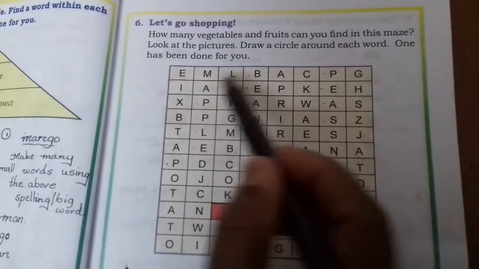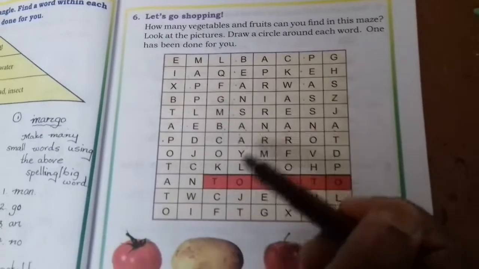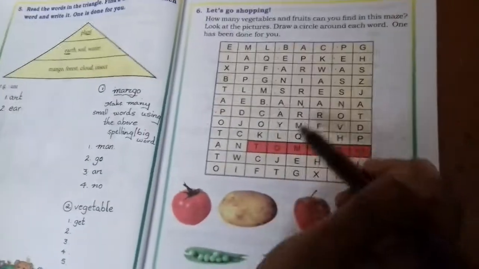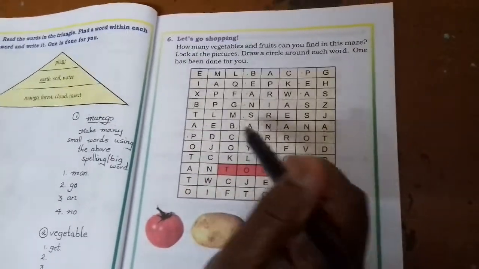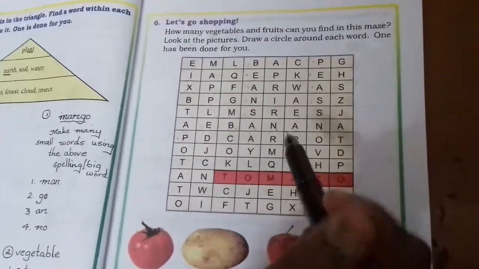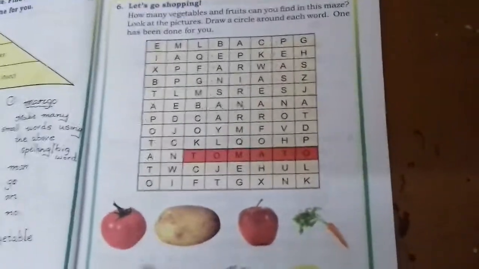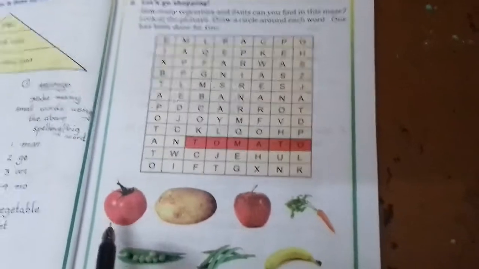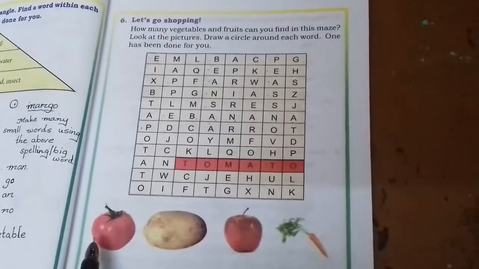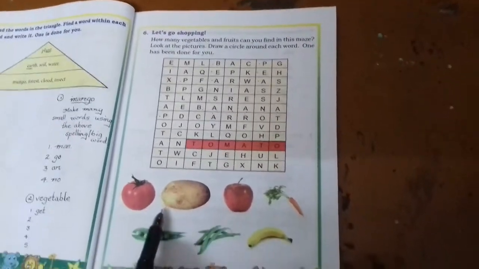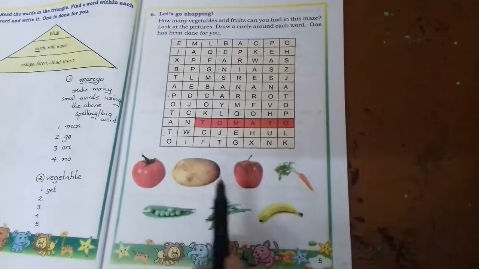Okay, what he says is this is a maze, means jigsaw puzzle. All the spellings are mixed. In the mixed spellings, you will find the names that are asked below. First, let us name the words that are asked below. I will just read it for you, but I want you to write the spelling yourself. I will spell it also for you.